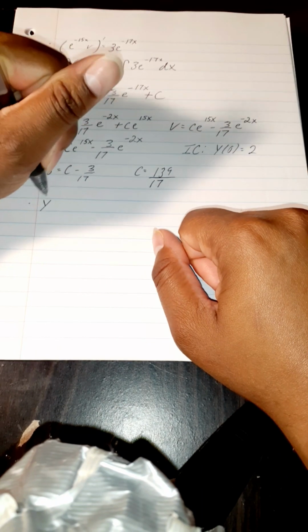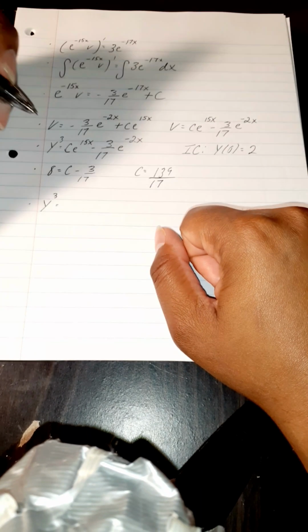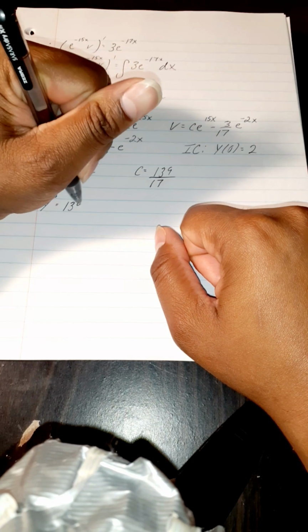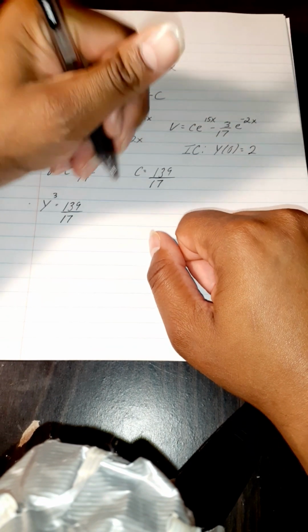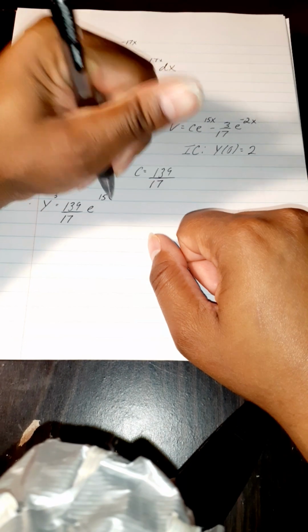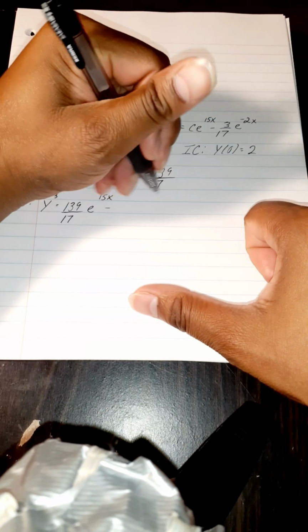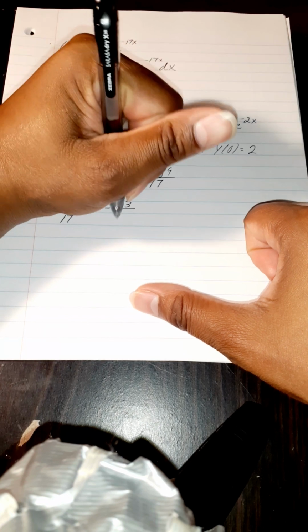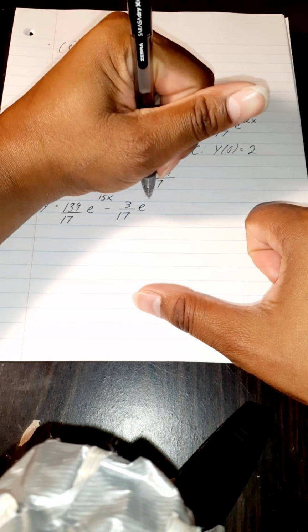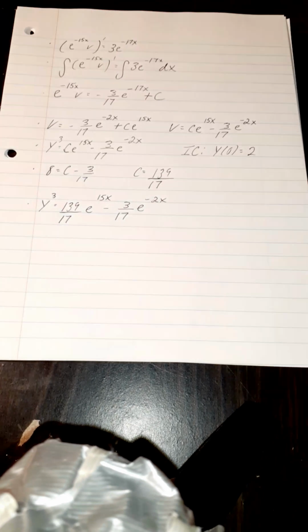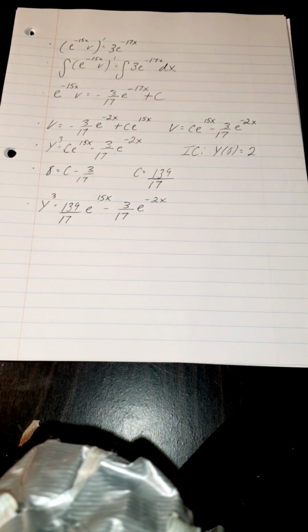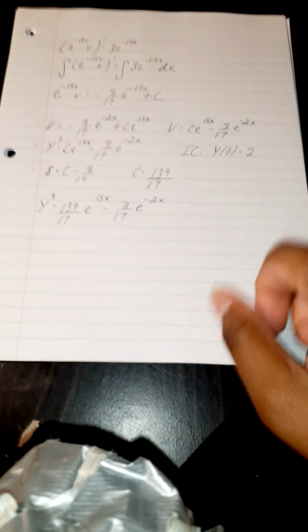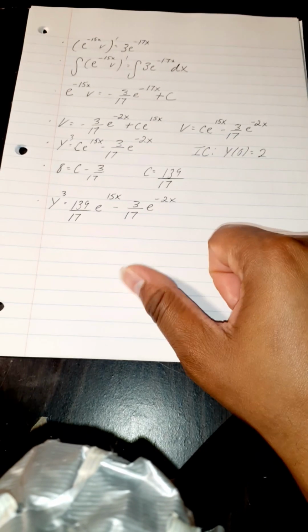So we got y cubed is going to be equal to 139 over 17 e to the positive 15x minus 3 over 17 e to the negative 2x. Now we need to solve for y, or y of x in this case. So you can either take the cube root of both sides, or you can raise both sides to the 1/3 power. That's the same thing as taking the cube root of it.